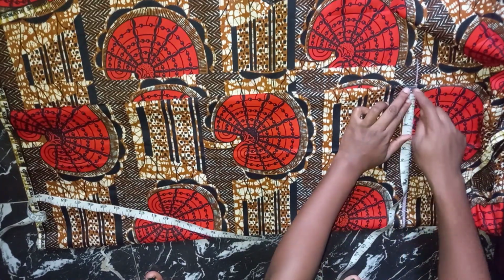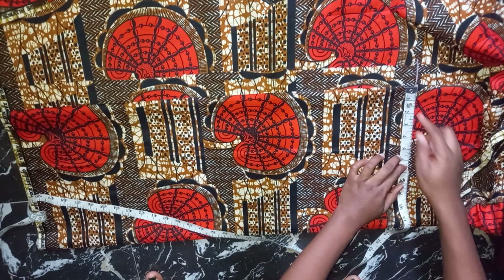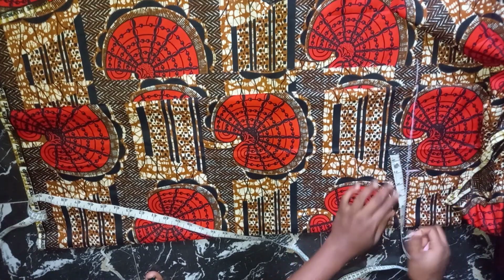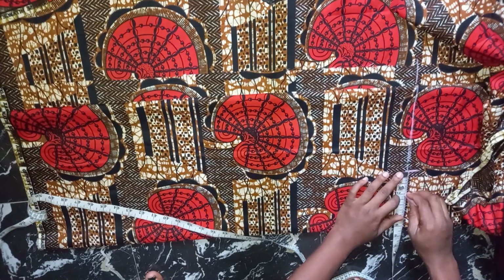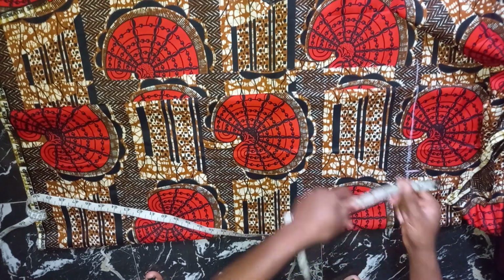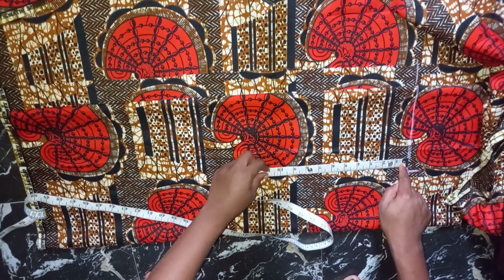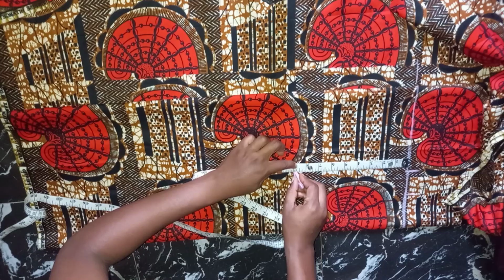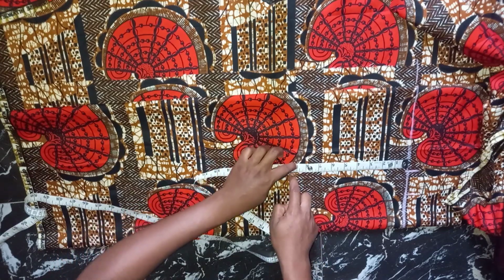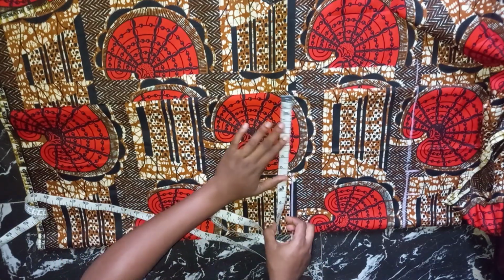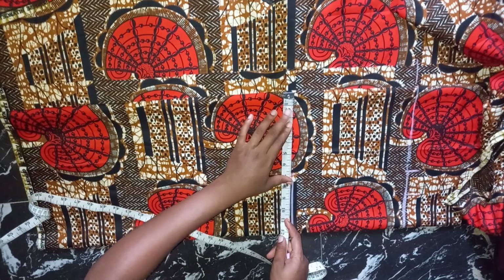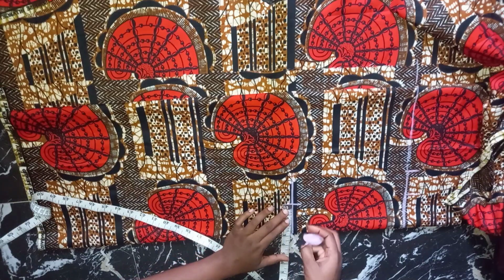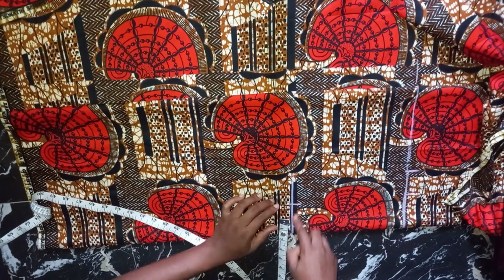From this point now, I'm going to mark my waist measurement. My waist measurement is 7 plus 2 inches seam allowance. Okay, then from this start point where my waistline is, I'm going to come down to 9 inches. This is where my hip measurement will fall. So the hip measurement I'm working with is 9.5 inches. I'm going to add an extra 2 inches to it for seam allowance, and this is what I have.